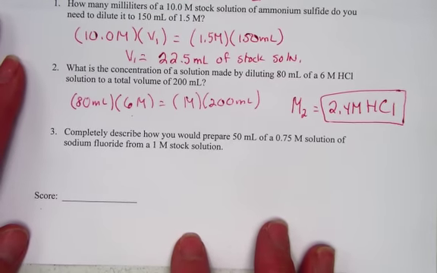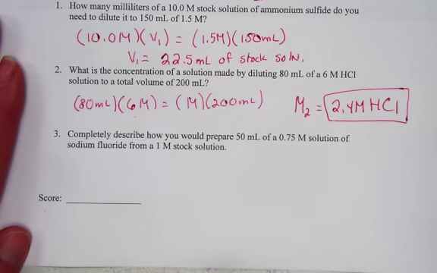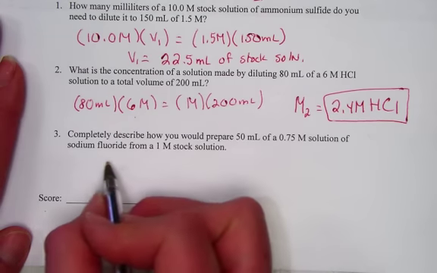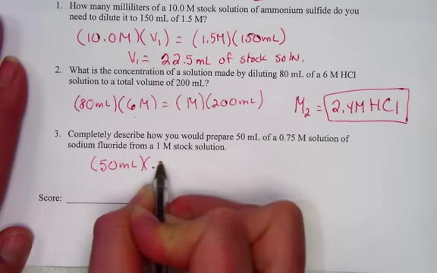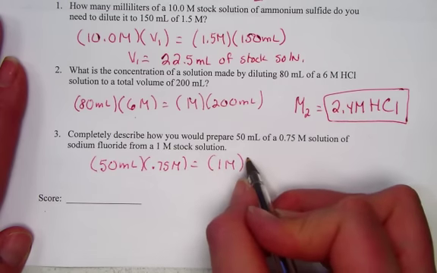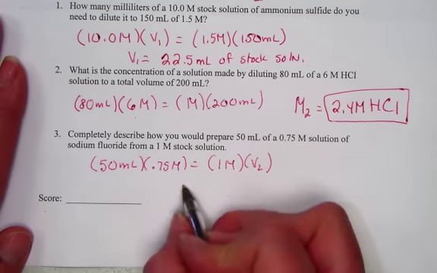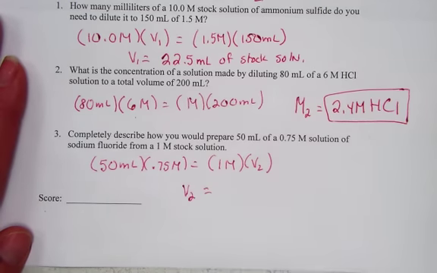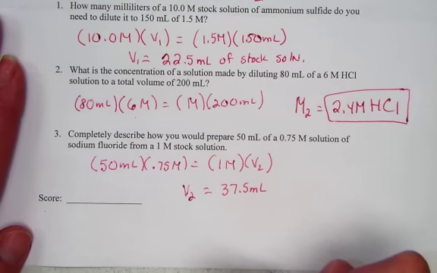In our third example, it reads to describe how you would prepare 50 mL of a 0.75 molar solution of sodium fluoride from a 1 molar stock solution. So, let's set up our M1V1 equals M2V2. We need to have 50 mL of a 0.75 molar solution. All we have on hand is a more concentrated 1 molar stock solution. Let's solve for the volume of the stock we would need to measure out. Setting 50 times 0.75 divided by the 1 shows 37.5 mL of our stock solution.